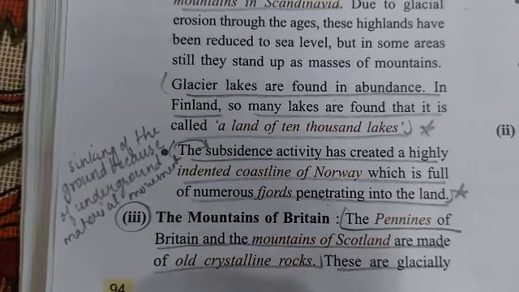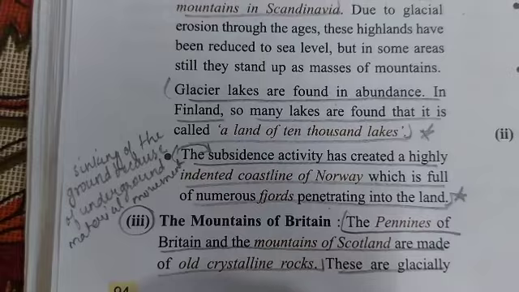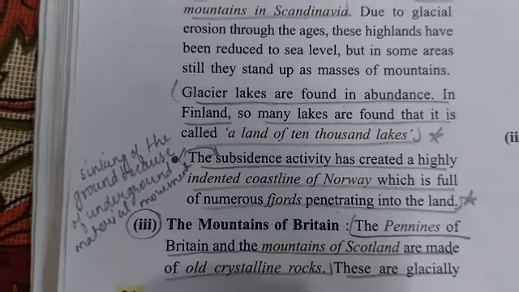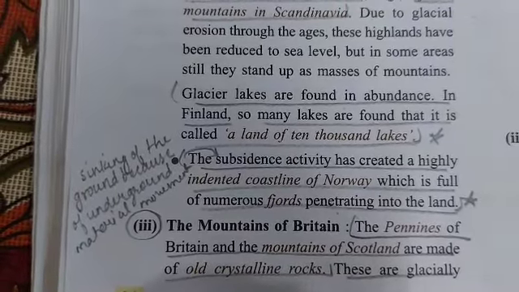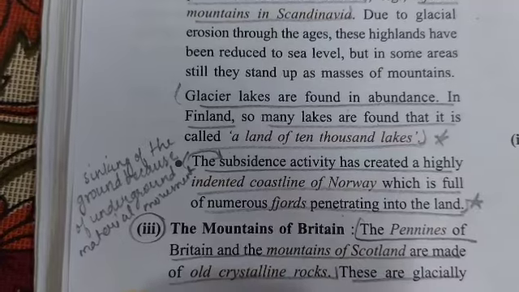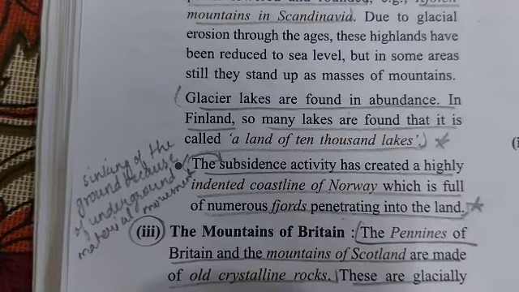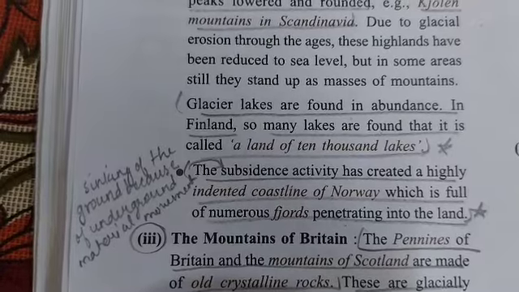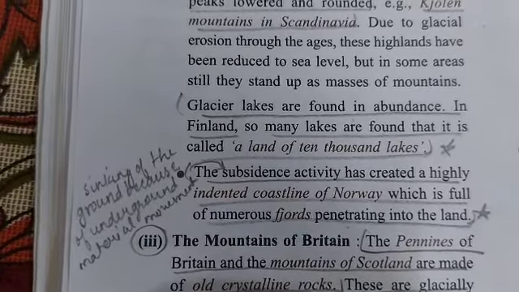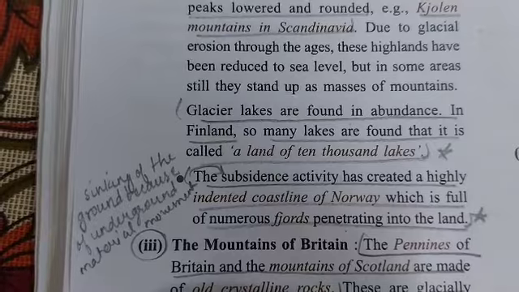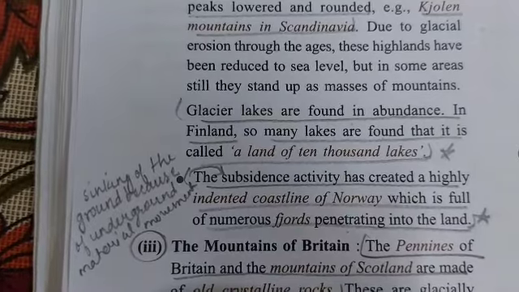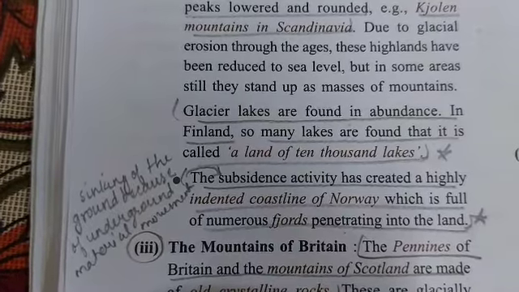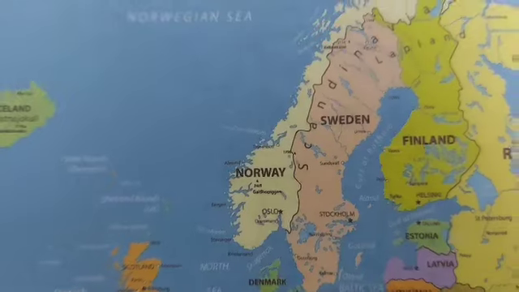It means if the upper portion of land is sturdy but the lower is not, what will happen? Due to continuous action of the flow of water, the lower bottom of the land is going to be removed and the upper portion is going to sink. That is known as what? Subsidence. And when we talk about the indented coastline of Norway, which is talking about fjords, let me show you how it is.